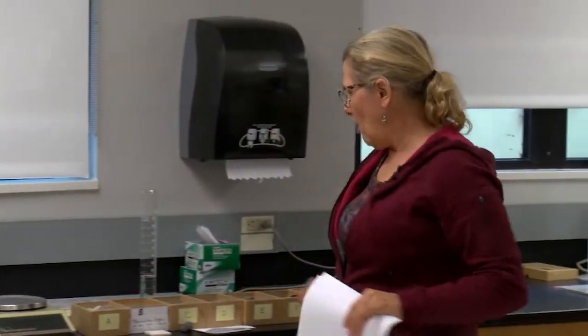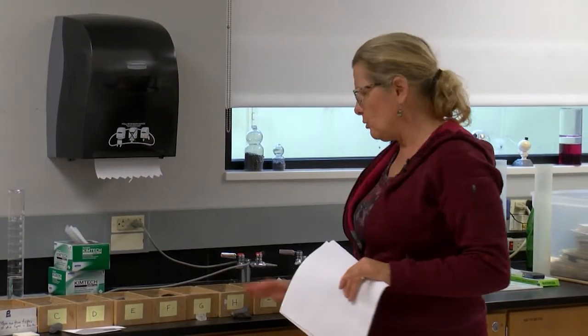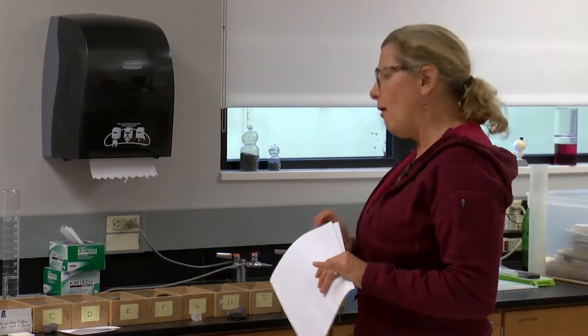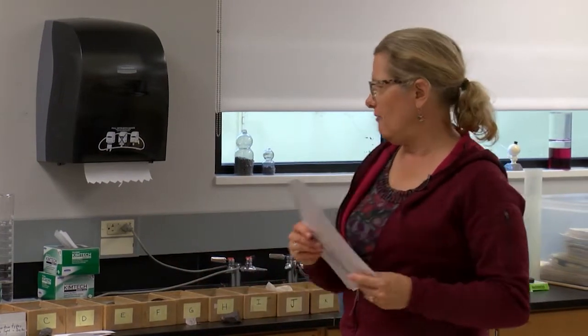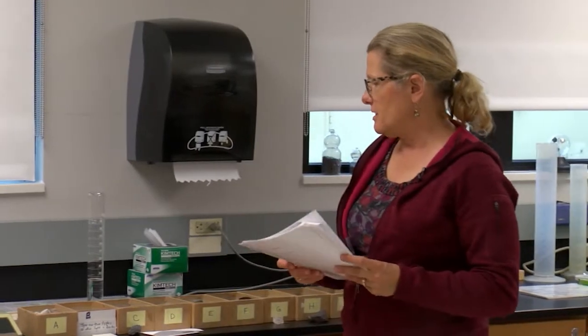Now, here are minerals. We have unknowns from A through K. You have a helpful mineral identification chart in your resources, so that mineral identification chart will help you. I'm going to give you data and I'm going to give you clues about each of these minerals, and from my clues you will be able to identify them.